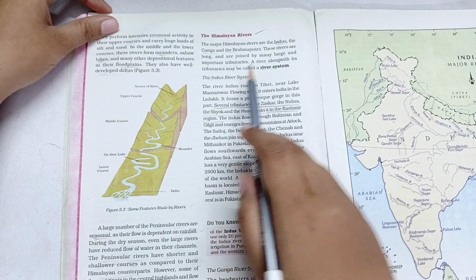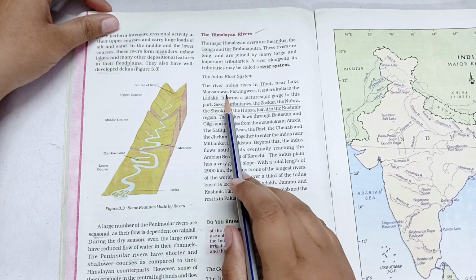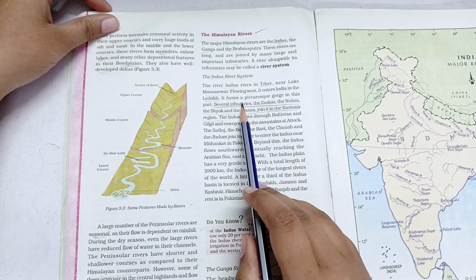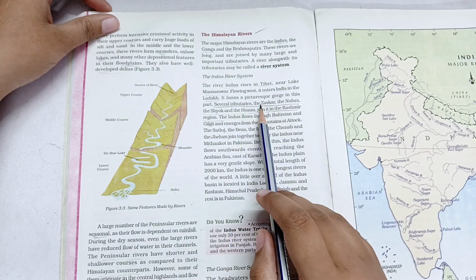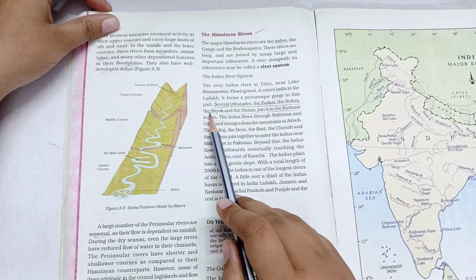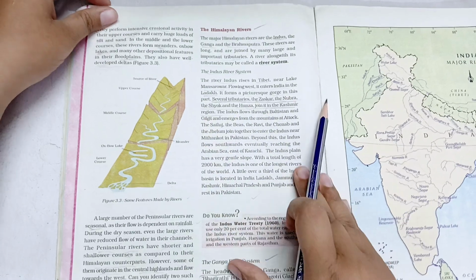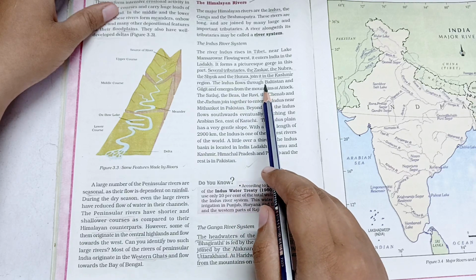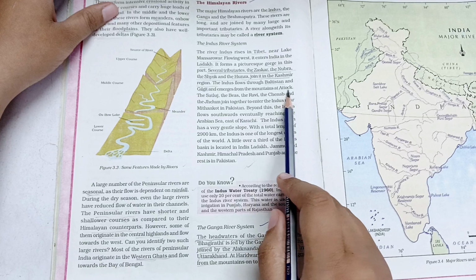The Indus River System. The river Indus rises in Tibet near Lake Mansarovar. Flowing west, it enters India in Ladakh. It forms a picturesque gorge in this spot. Several tributaries, the Zaskar, the Nubra, the Shyok, and the Hunza, join it in the Kashmir region. The Indus flows through Baltistan and Gilgit and emerges from the mountains at Attock.